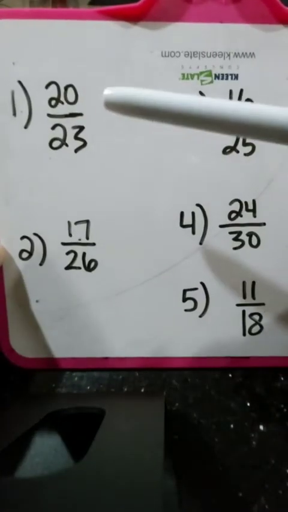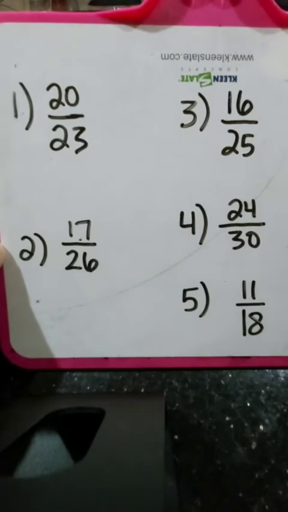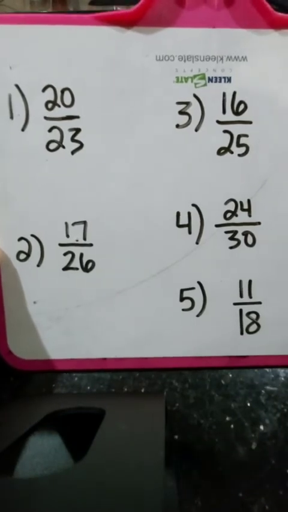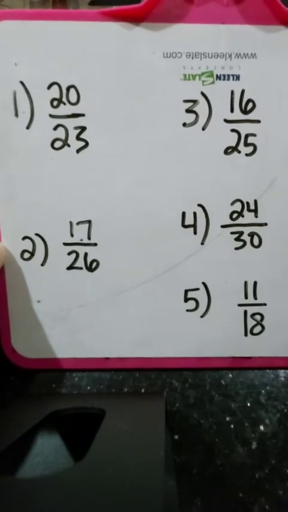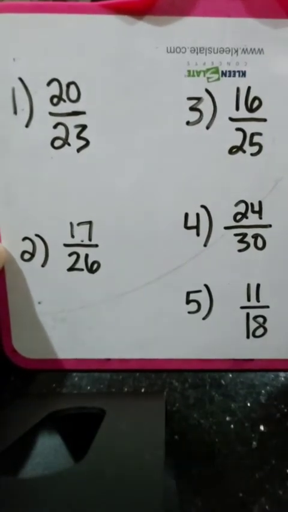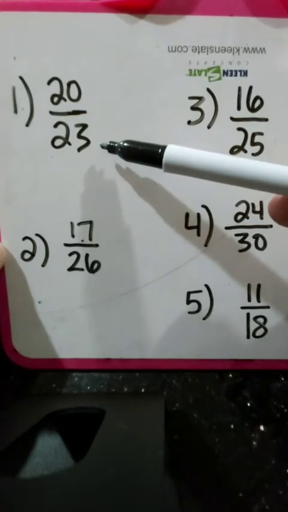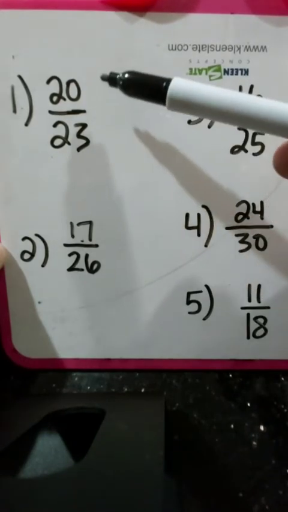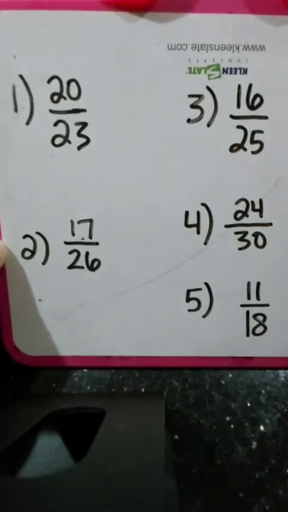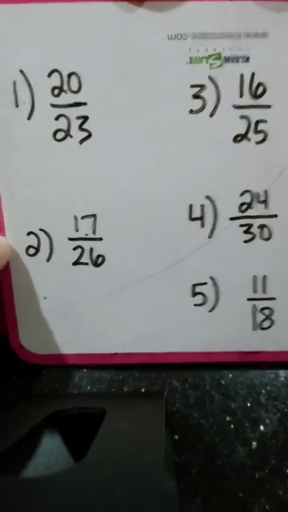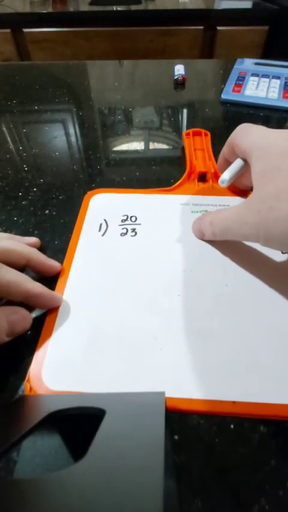All right, guys, so here are the 5 problems that I gave you guys yesterday. As we discussed, these problems are a little bit bigger than the ones I gave you Monday, but I feel confident that if you follow the steps, which is dividing the denominator into the numerator and adding your decimal and your zero, that you will be able to be successful in converting these fractions into decimals. So let's jump right into this first one.